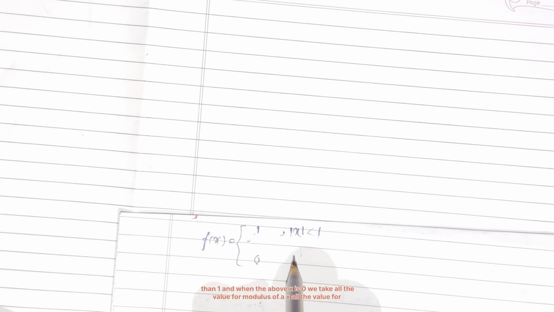That means f of x is 1 whenever modulus of x is smaller than 1, and f of x is 0 for all values where modulus of x is bigger than 1. Now we have two cases for x: mod x smaller than 1 and mod x bigger than 1. We have to find the Fourier transformation for this function.